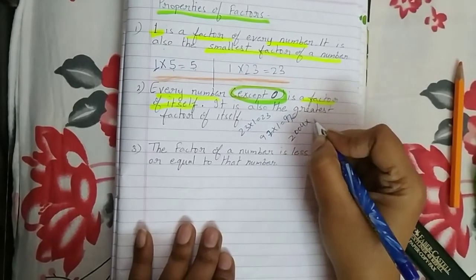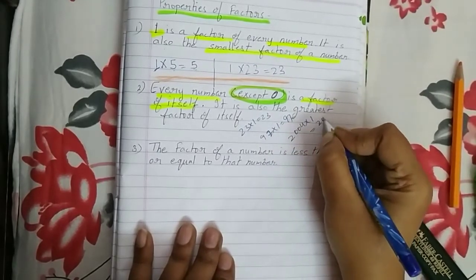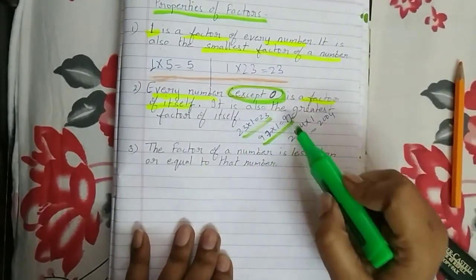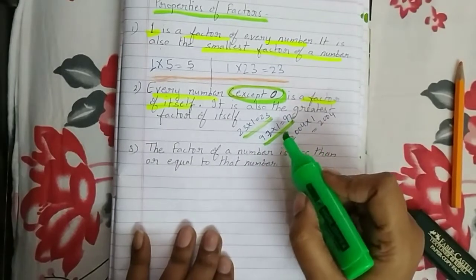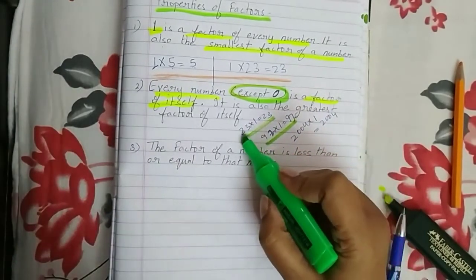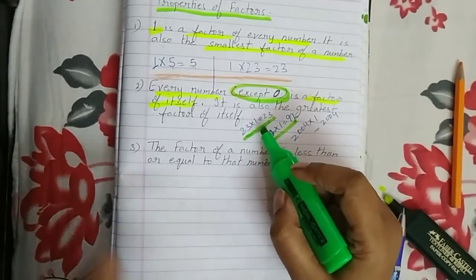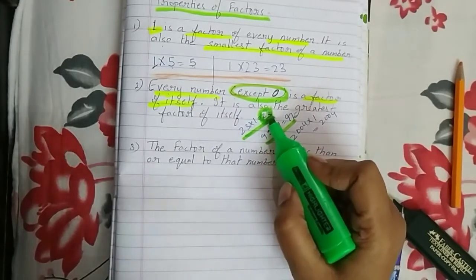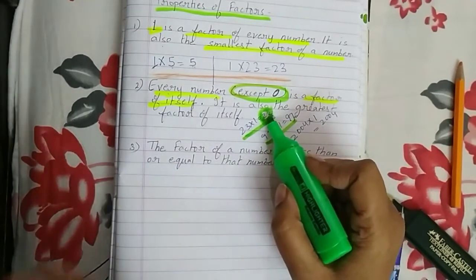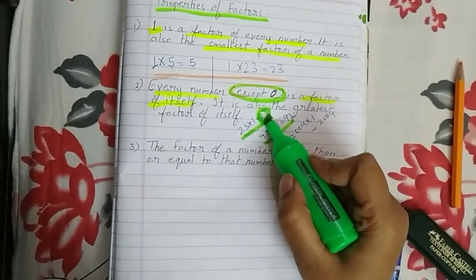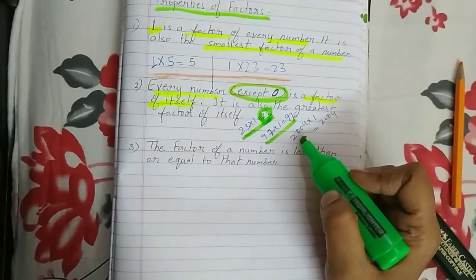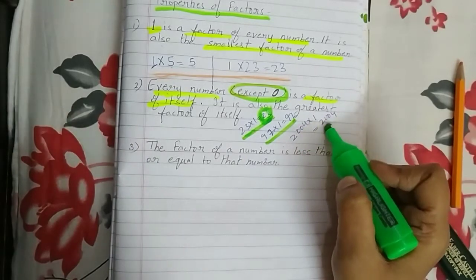2004 into 1 is equal to 2004. So children, here you can see every number, whatever number I pick to multiply with 1, gives the answer as the number itself. Like 23 into 1, 23. 97 into 1, 97. So 2004 into 1, 2004.